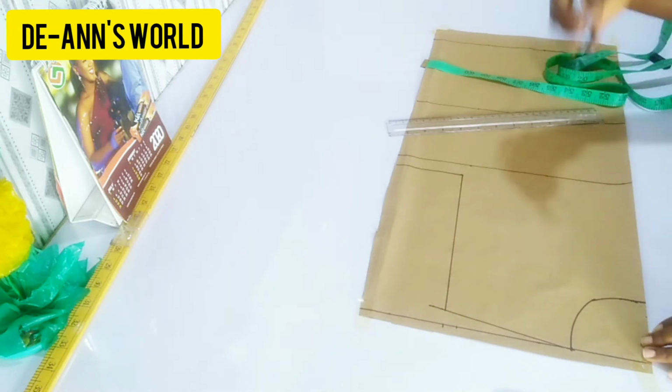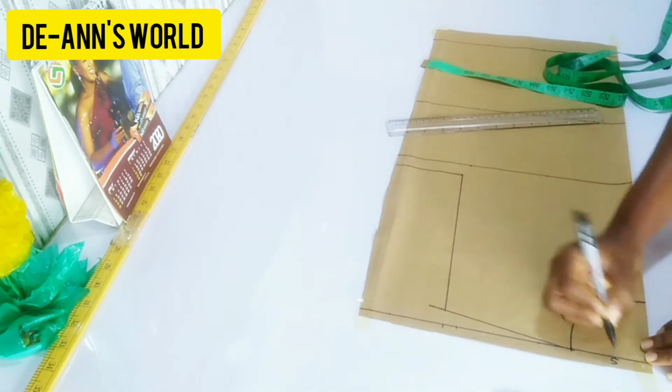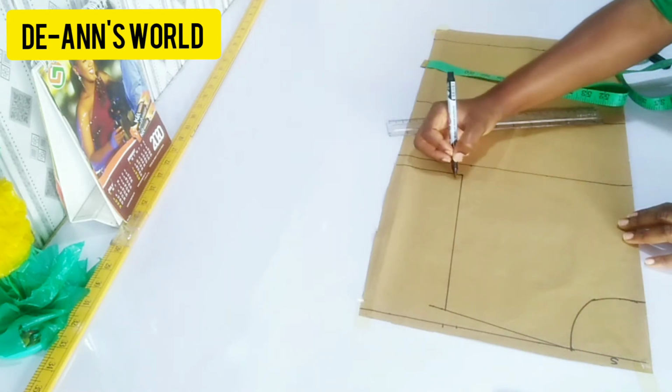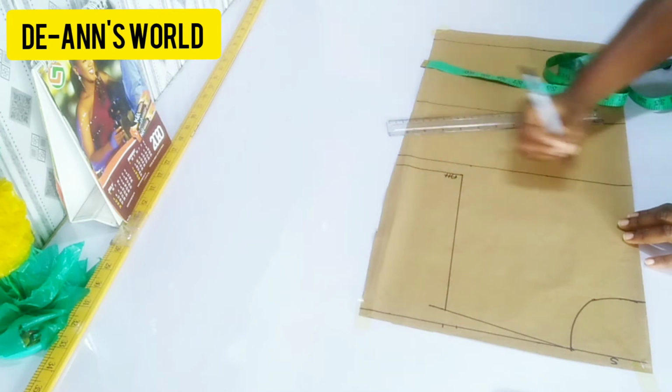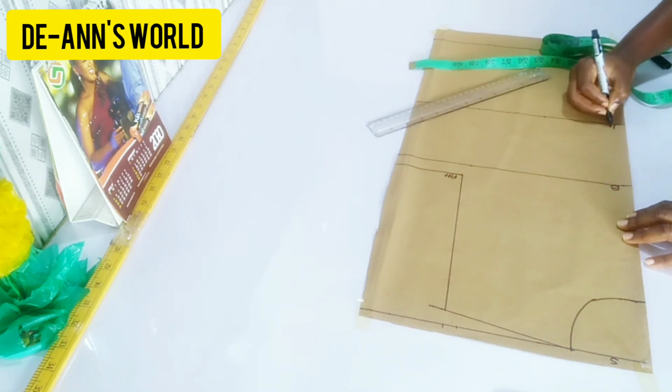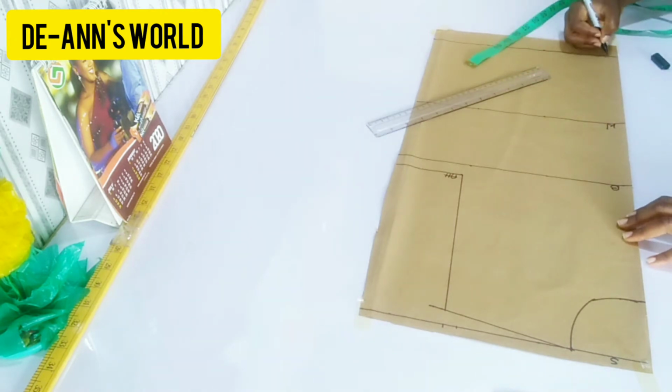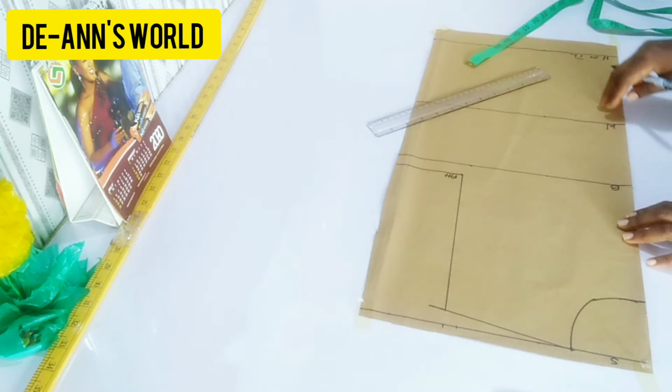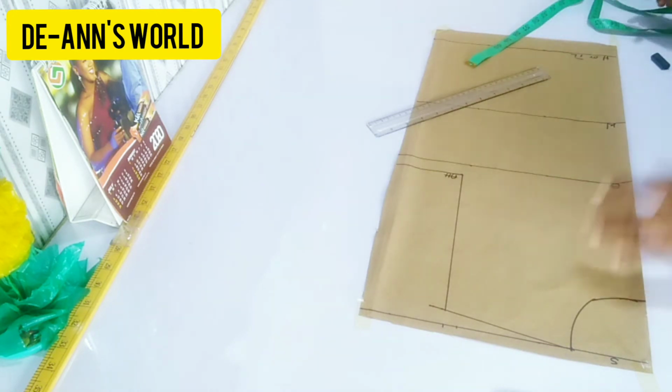Okay, so the next thing I am going to do is label this shoulder. This is armhole, this is the bust, this is the waistline, and this is the top of my hip measurement, the top length of my hip measurement.